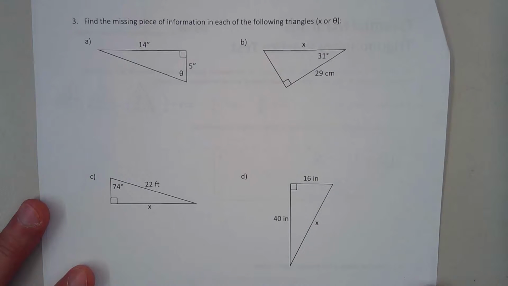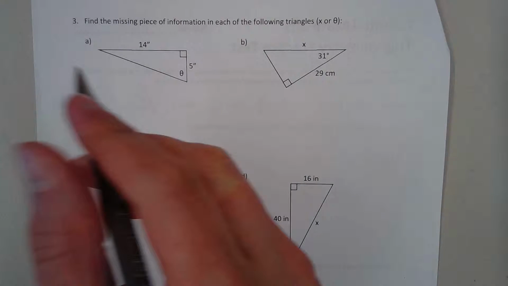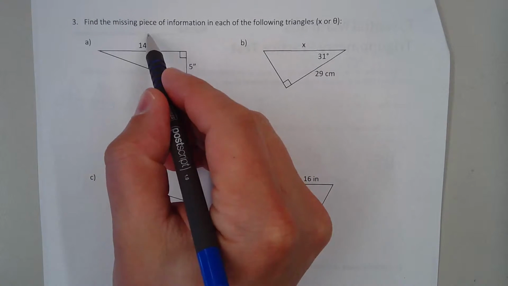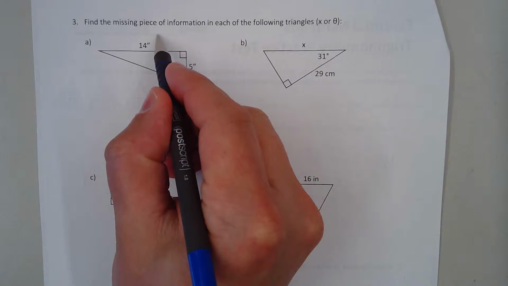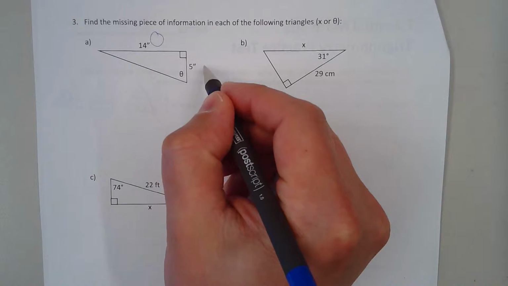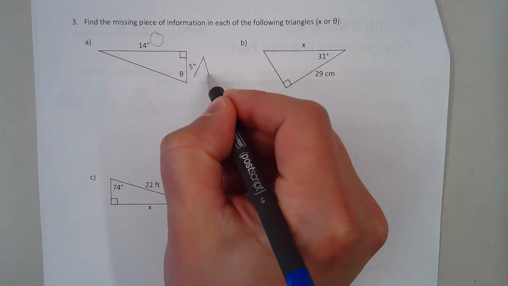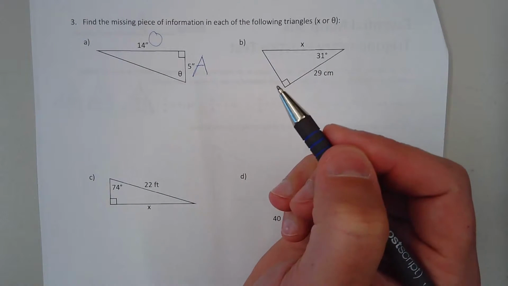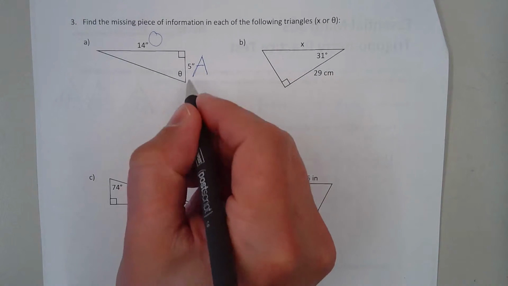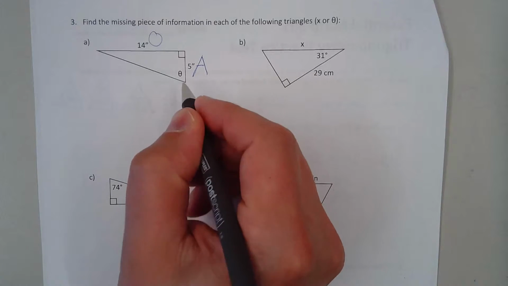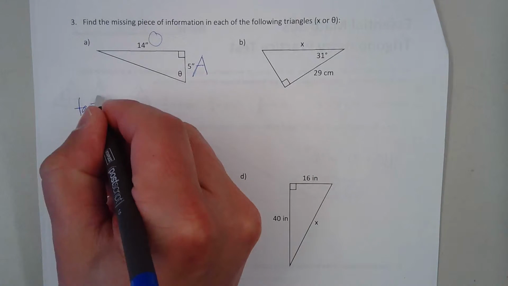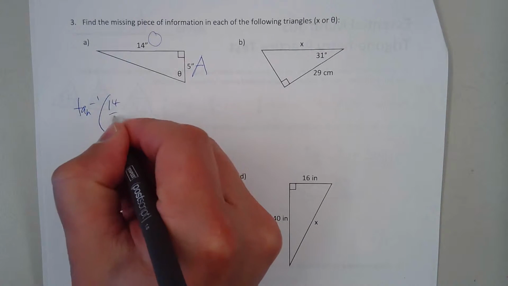Number 3. Find the missing piece of information in each of the following triangles. Either find side x or angle theta. In the first one, we're finding the angle. If this is the angle, what's this side called? That's the opposite. What's this side called? Adjacent. Which one of those ratios has opposite and adjacent in it? Tan. Because I'm finding the angle, I have to do inverse tan. So inverse tan of 14 over 5.